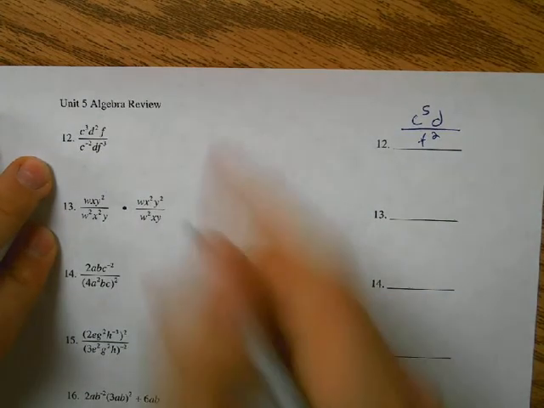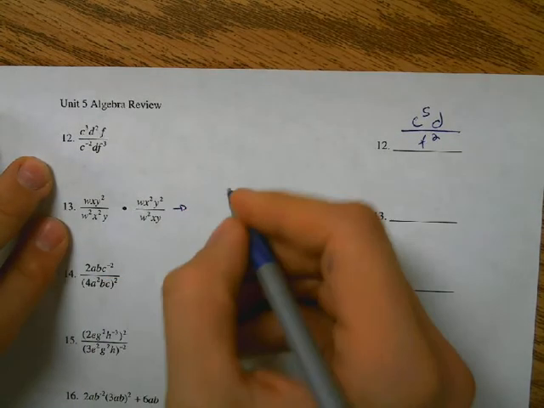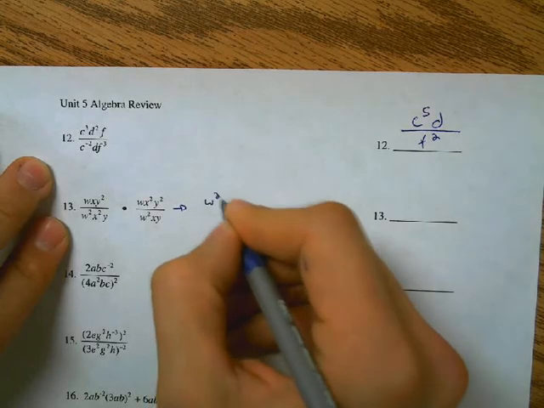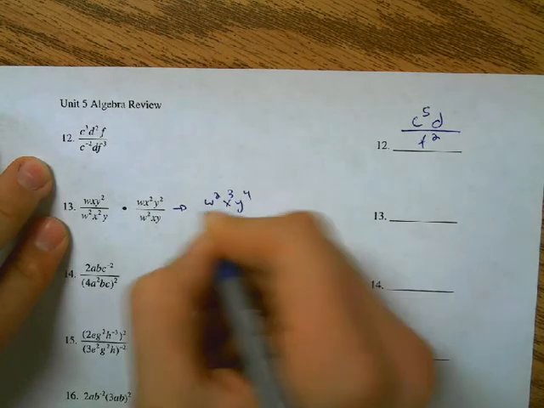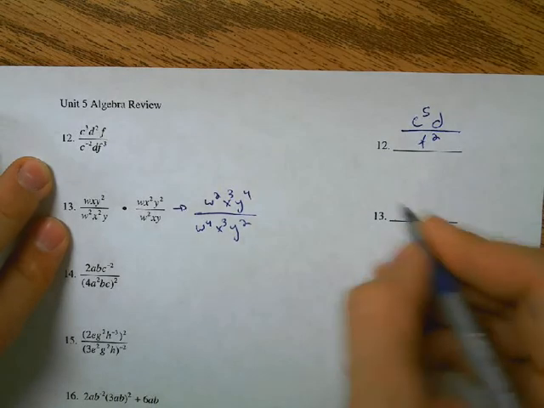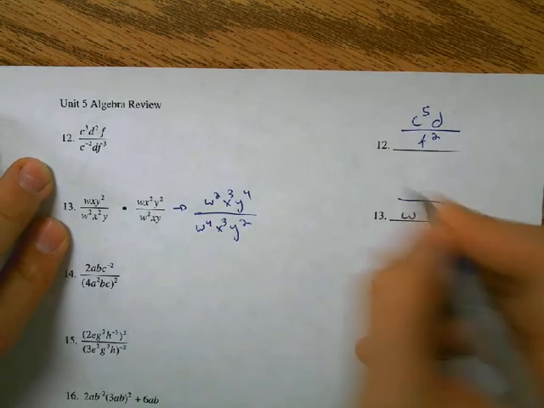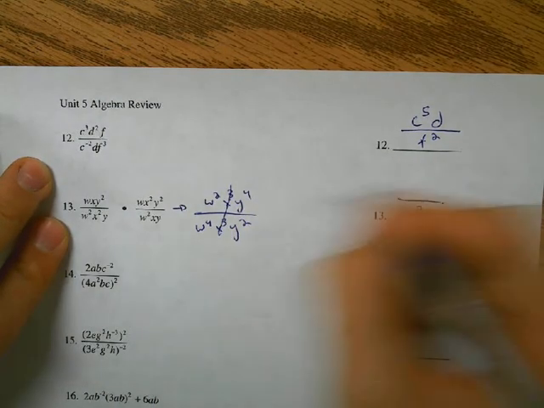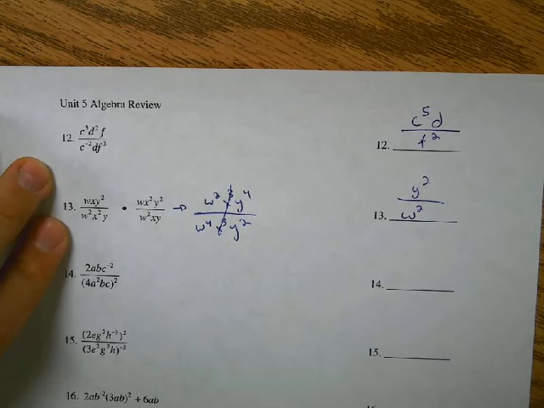Next problem. You can reduce first. You can reduce second. I'm going to reduce second. Multiply straight across. So I have w squared x3 y4 over w4 x3 y squared. Which side has more w's? The bottom does. How many more? 2 more. X's are going to cancel. There are 2 more y's on the top.